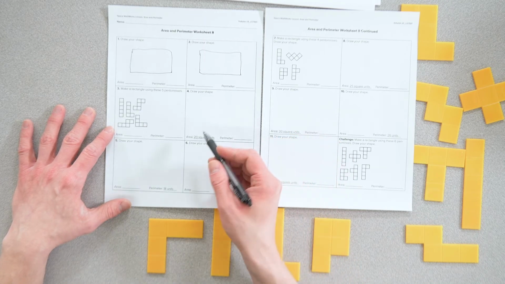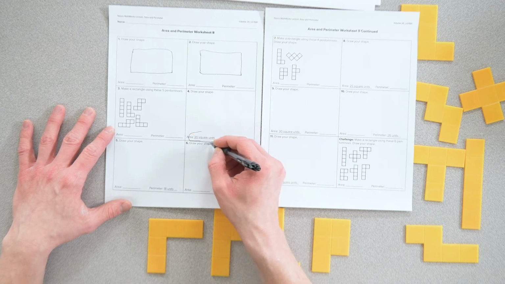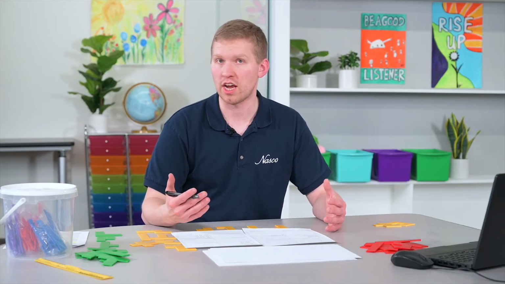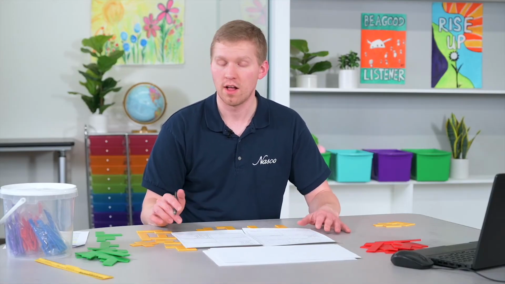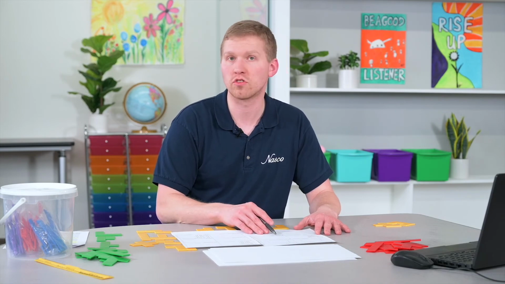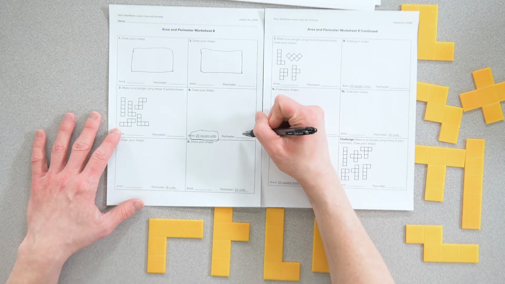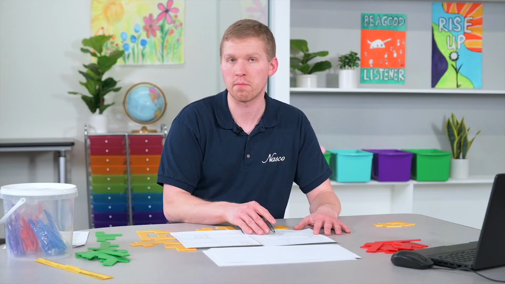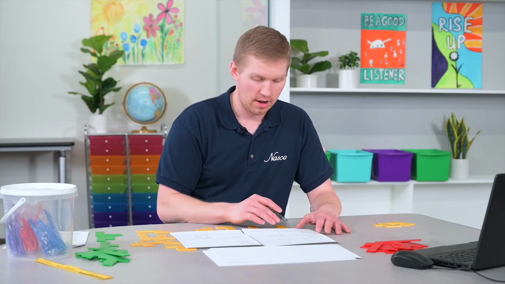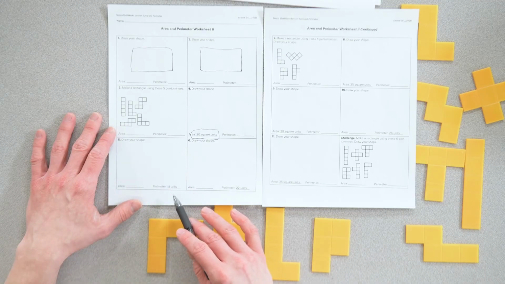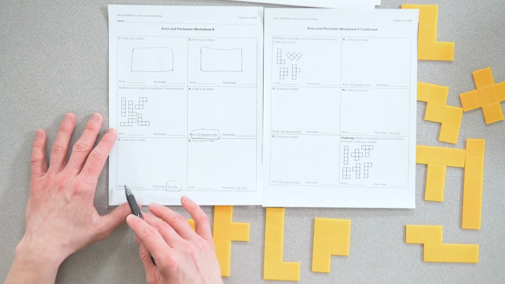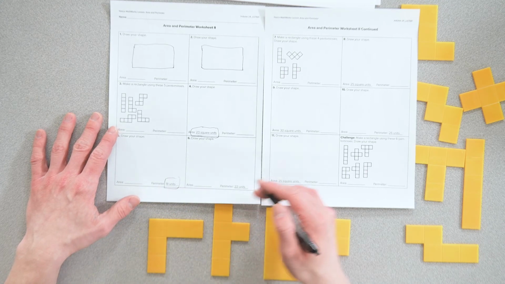Number 4, you're going to notice that it actually tells you the area is 20 square units. So you have to actually build a shape using any of the pentominoes that has an area of 20 square units. And then the perimeter, you're going to determine what the perimeter is after you've made a shape that has 20 square units. And so then when you go to number 5, you find a perimeter. You have a perimeter of 18 units. In this case, you're going to determine what the area is, and so on and so forth.